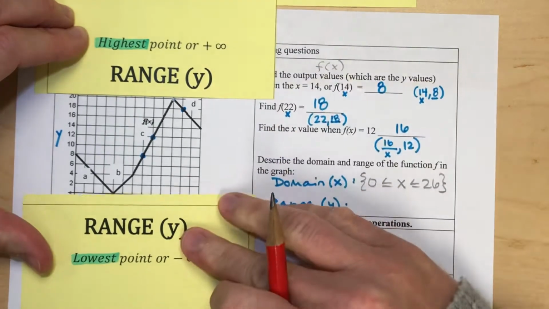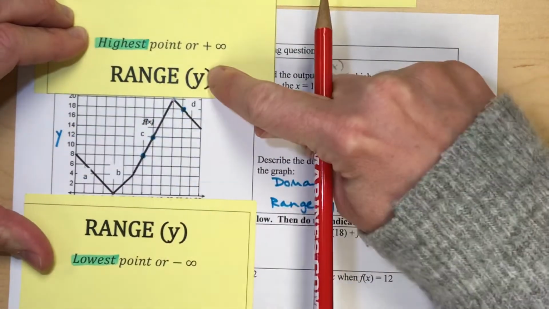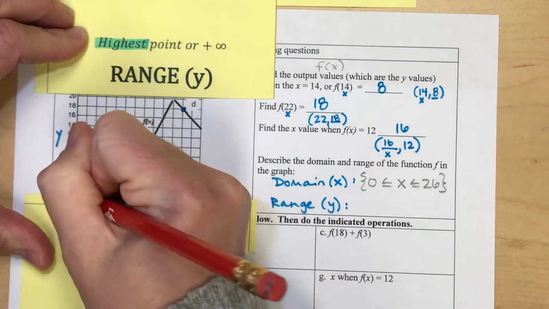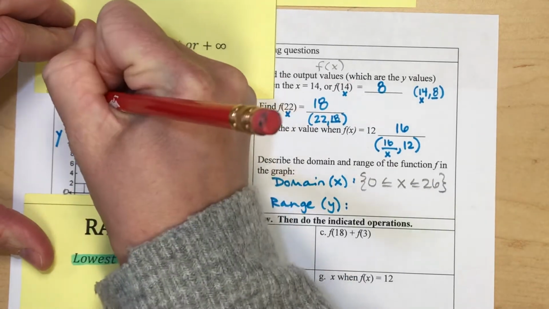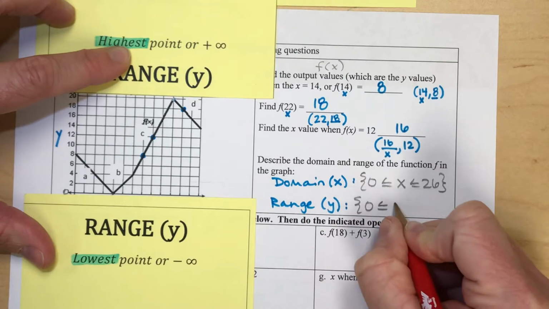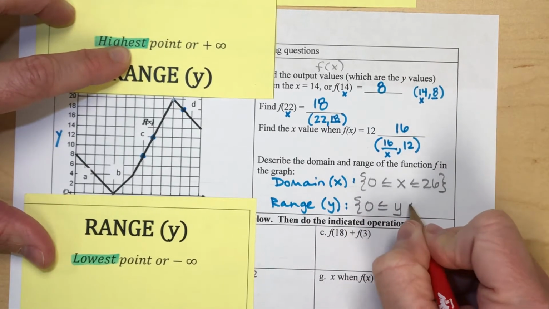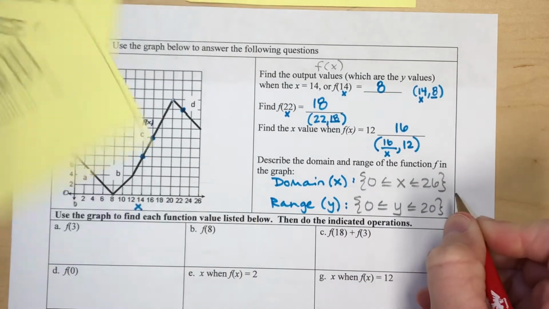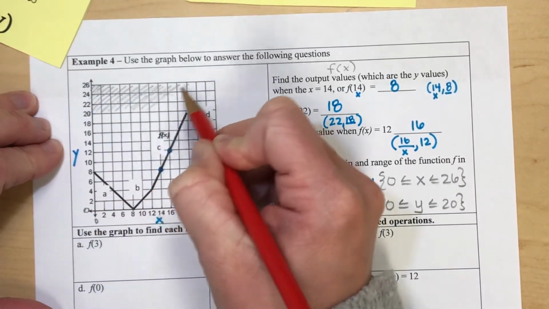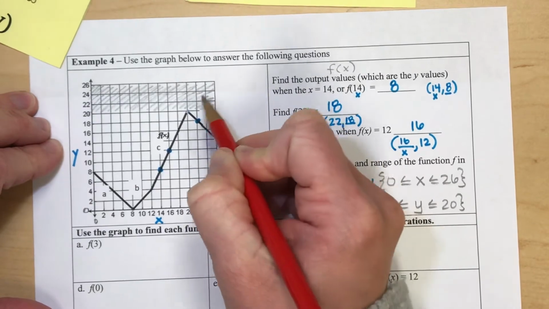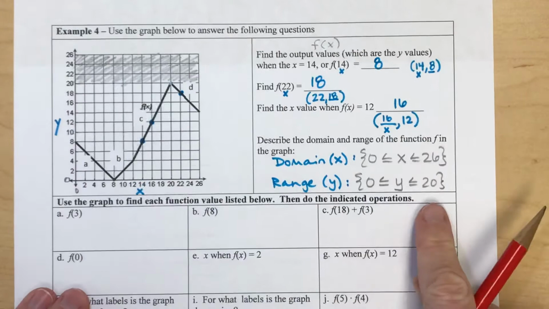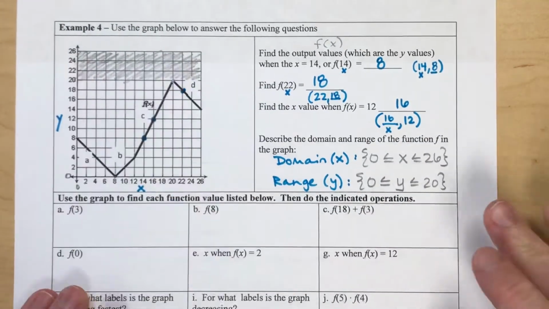According to my y-axis, because my range is my y's, the lowest value that my outputs could be is 0, and the highest output I could get is 20. So again, this is y values range, 0 to 20. Essentially this section of our grid was unnecessary to have. We don't need it because our graph doesn't go up that high. That's why I say to 20, not to 26.